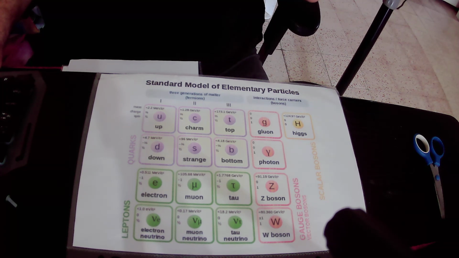Okay, so as I already said, we have 4 fundamental force particles that carry the 4 fundamental forces in nature.